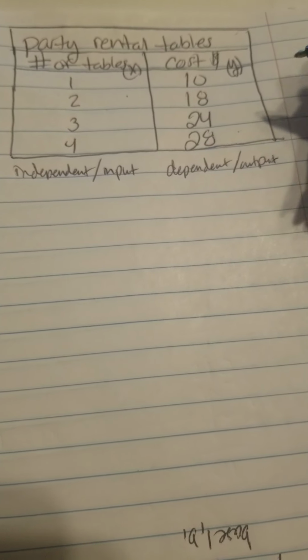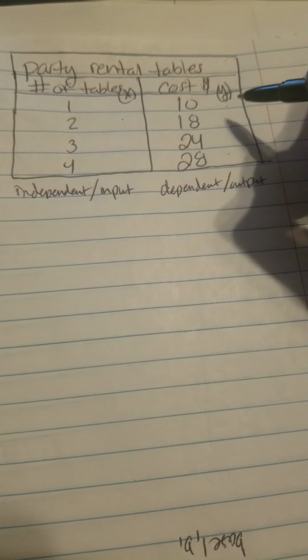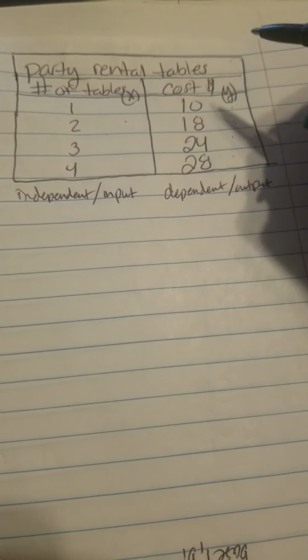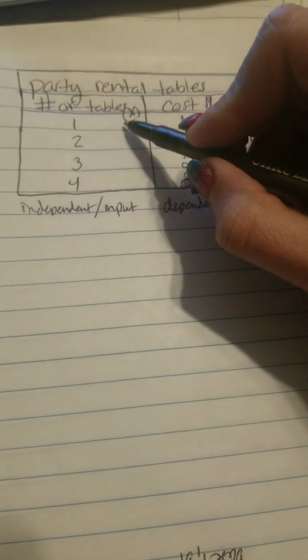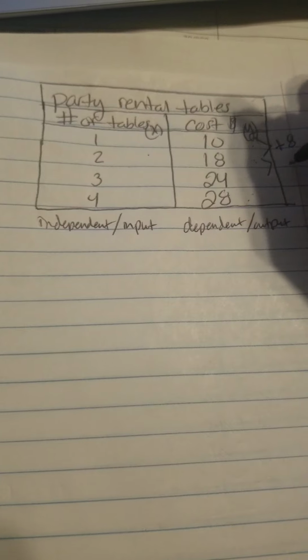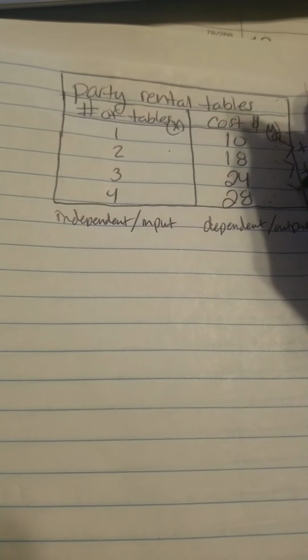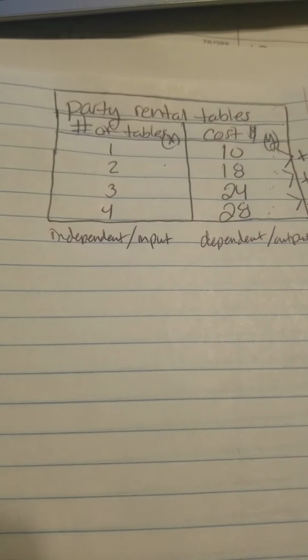So in order to determine if it's going to be a constant rate of change or if it's going to be a linear relationship, we need to determine how we are going from 10 to 18, how we are going from 18 to 24, and how we are going from 24 to 28. And then we're going to determine the same thing for the x values. So to go from 10 to 18 is a positive increase of 8. To go from 18 to 24 is a positive increase of 6. To go from 24 to 28 is a positive increase of 4.